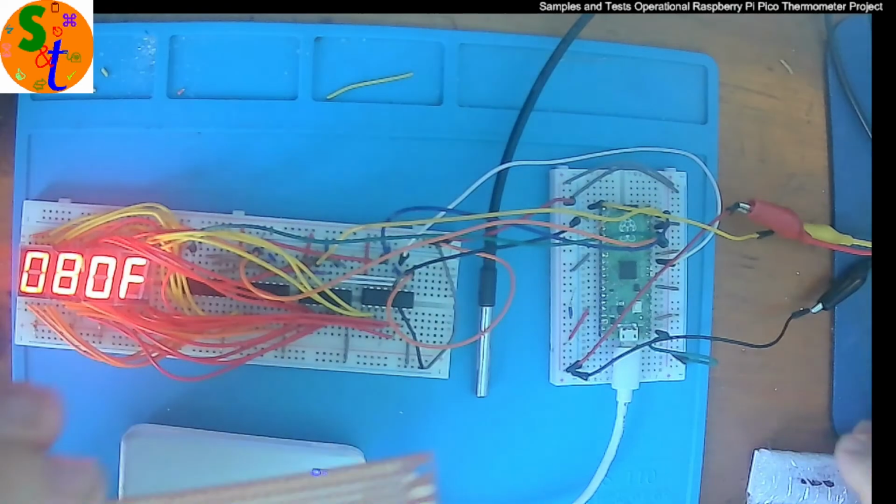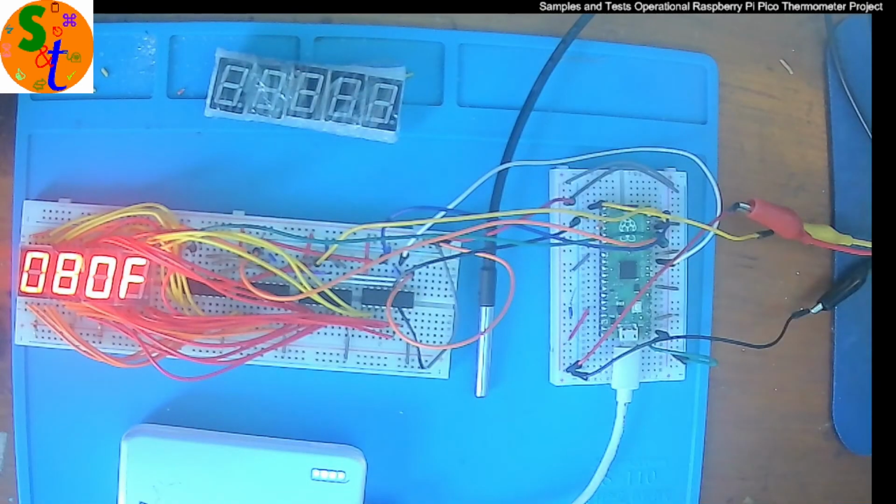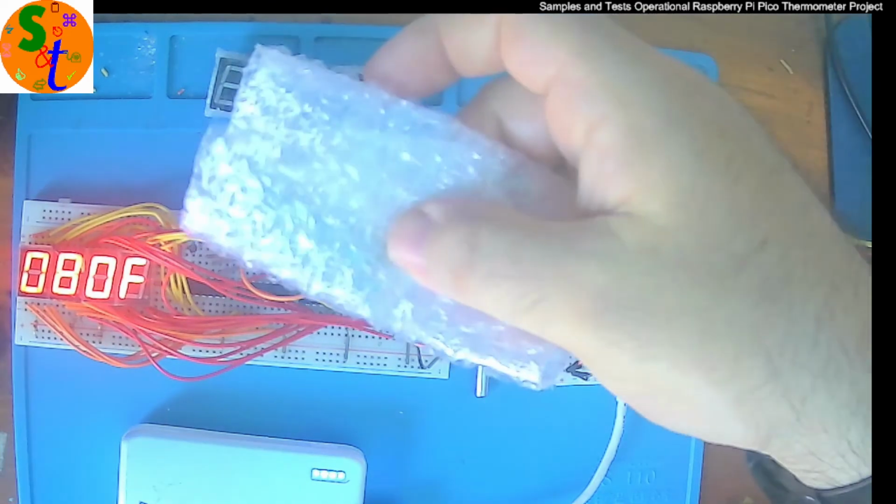And I do have some more 8 segment displays and another Raspberry Pi Pico.